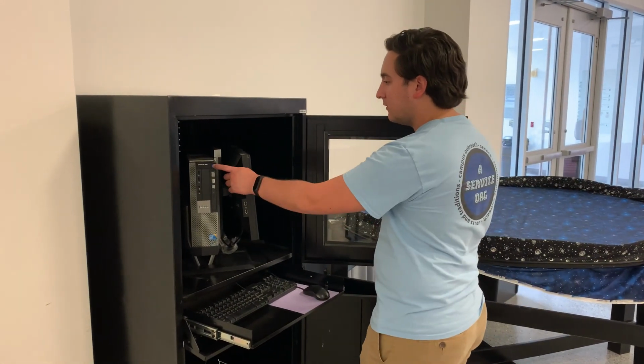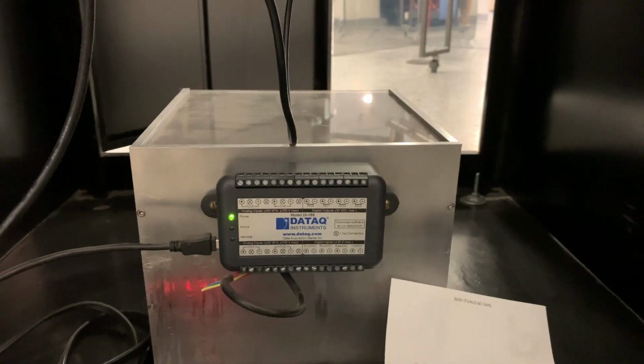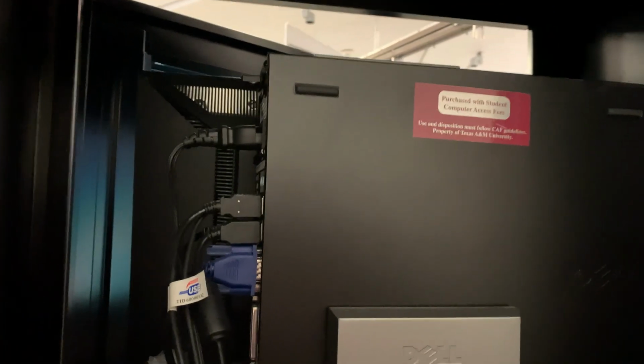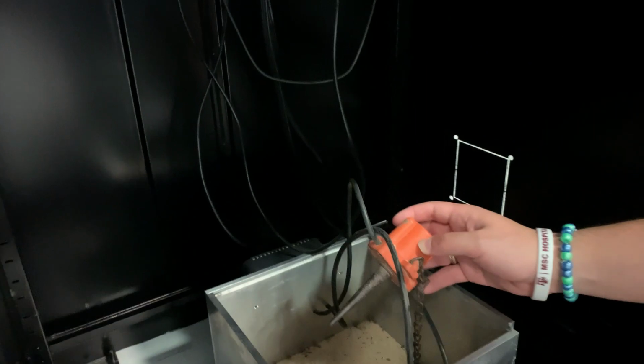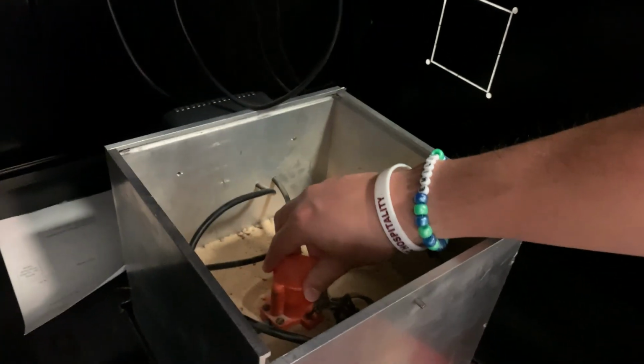First, you're going to start by powering on the computer. Then you're going to connect the DAT to the computer via USB and also connect the geophone to the DAT, to channel 1. Then you're going to place the geophone into the sand. Make sure it's not too tight so the geophone can actually move freely.